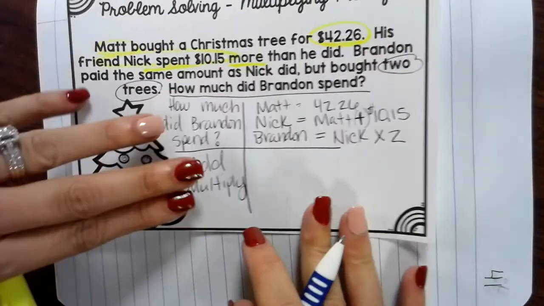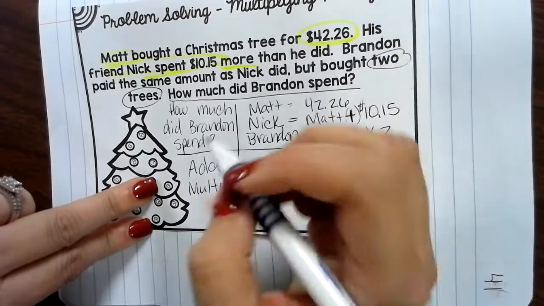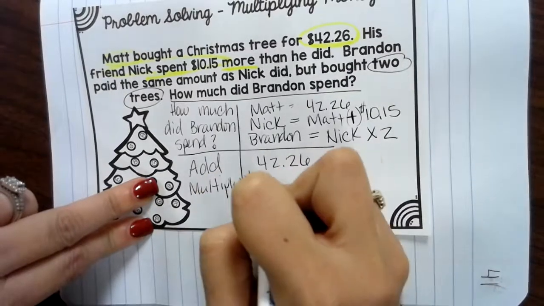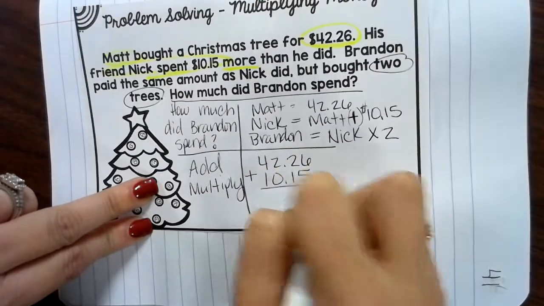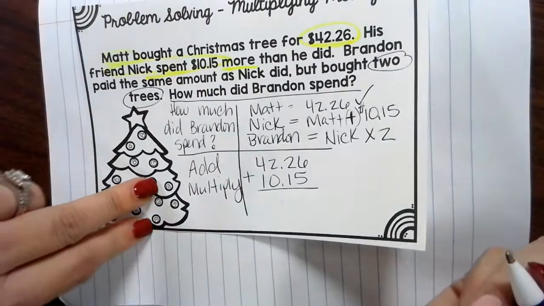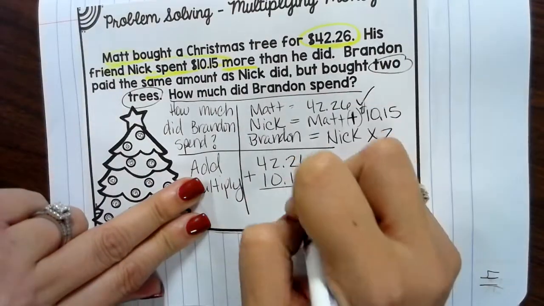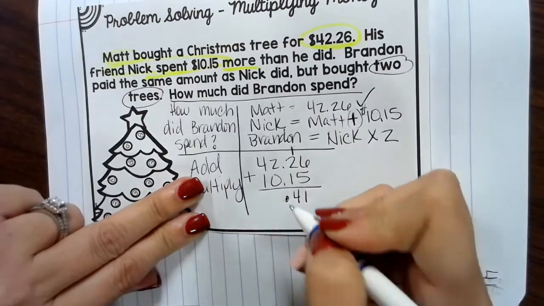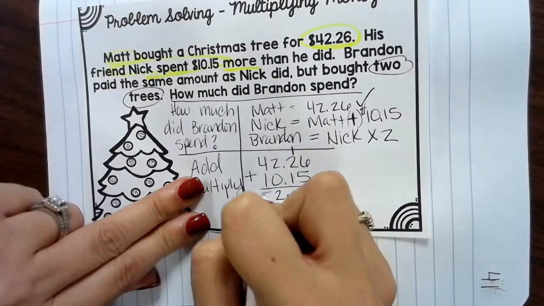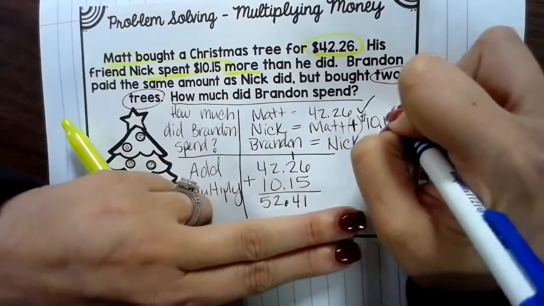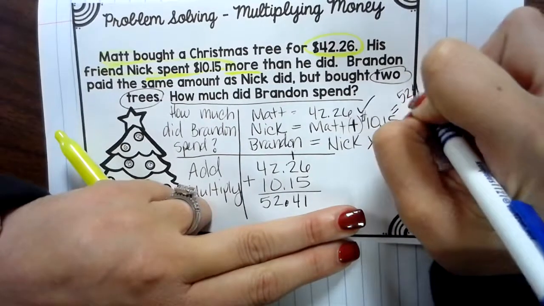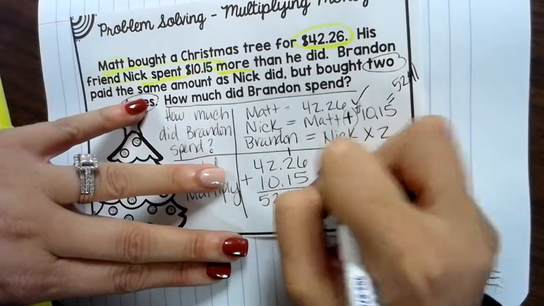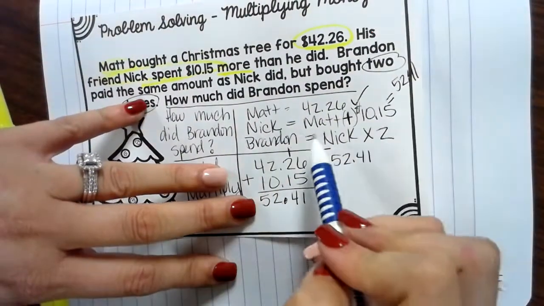Okay, so I'm going to start with Matt's 42.26, and I'm going to add the $10.15, and this is going to give me, I already know what Matt's equals. I'm looking for Nick's. So 6 plus 5 is 11. Carry your 1, 2, 3, 4. My decimal falls down when I add or subtract. 2 plus 0 is 2. 4 plus 1 is 5. So Nick, right here, he spent $52.41.